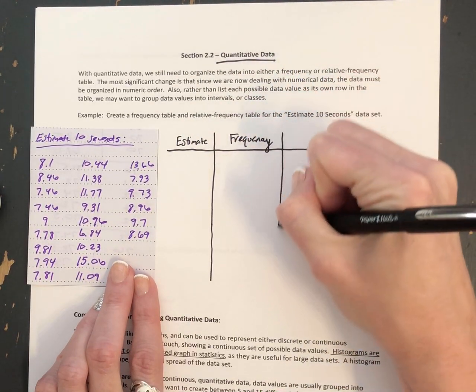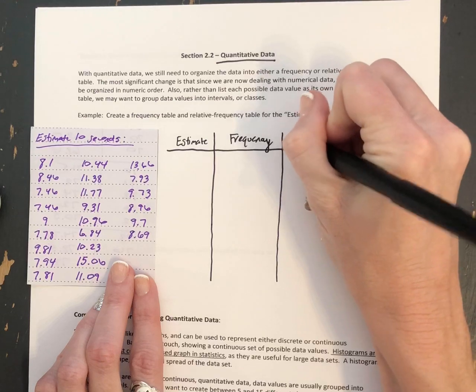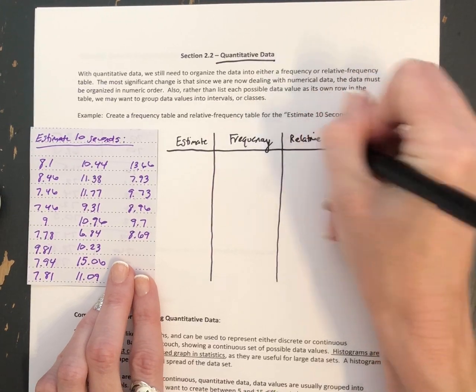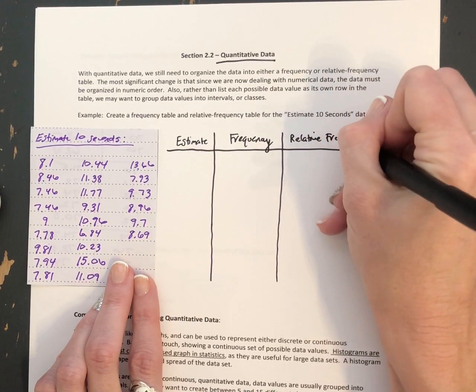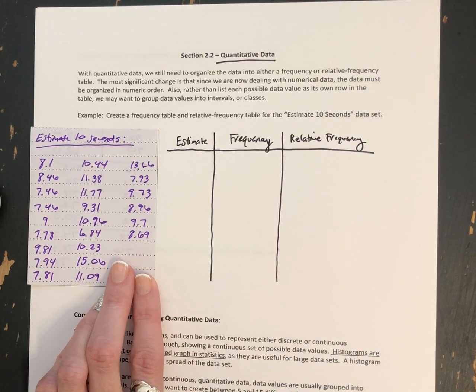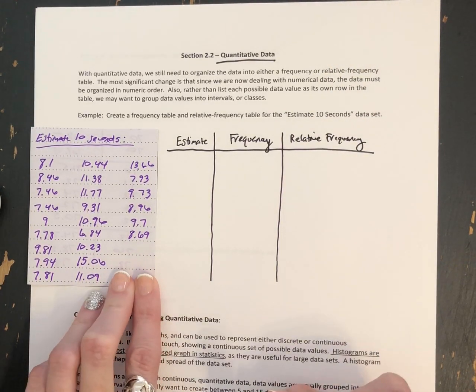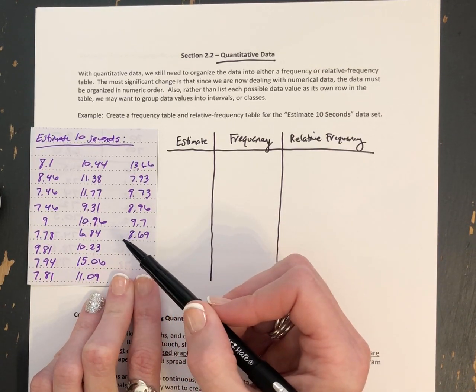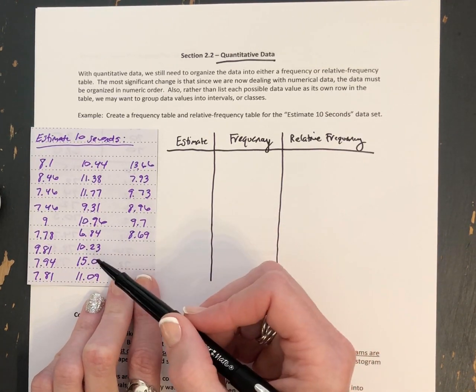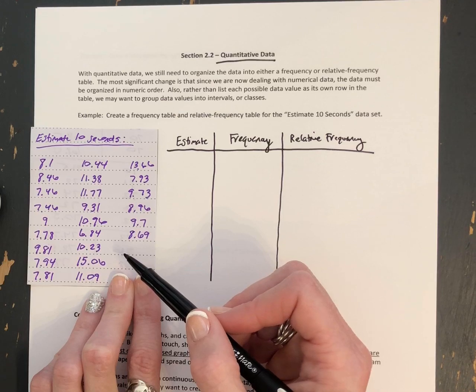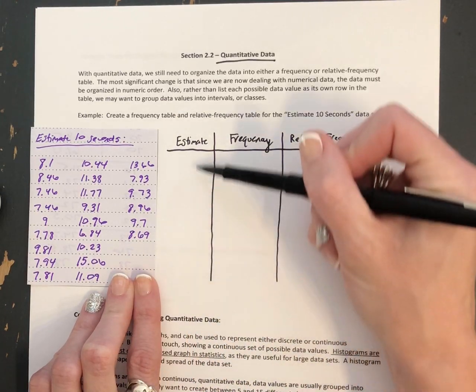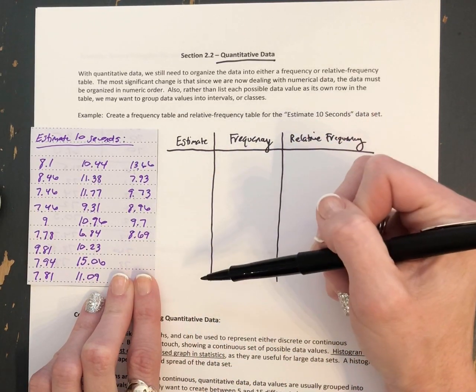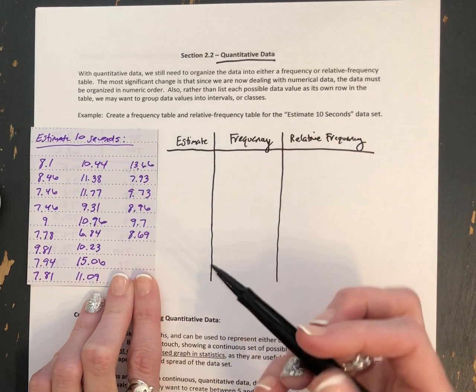And then we are going to go ahead and add a relative frequency column also, so that we've got both. And what we're going to do for this estimate is we're going to say, okay, well, let's take a look at our data. We'll take a look at the smallest value and the largest value in our data set, and then we'll try to come up with classes that are equal width that represent that data set.